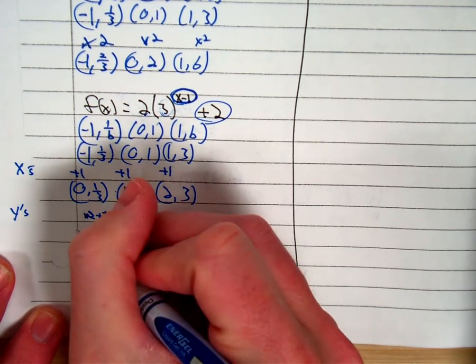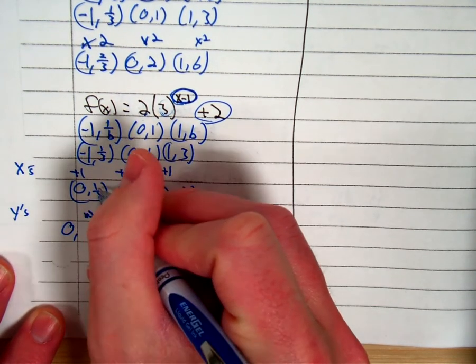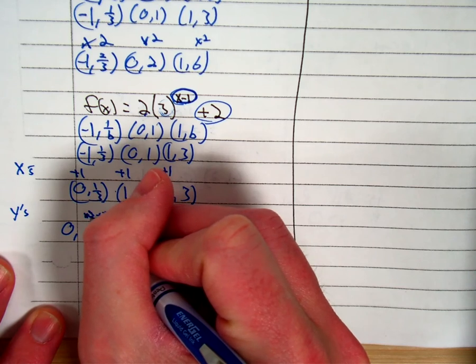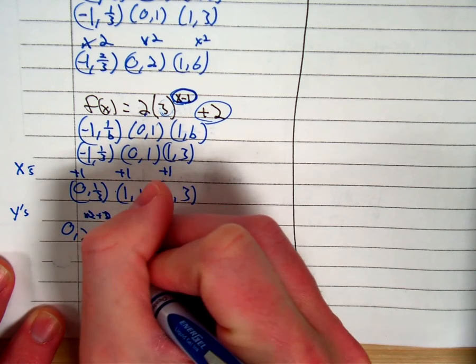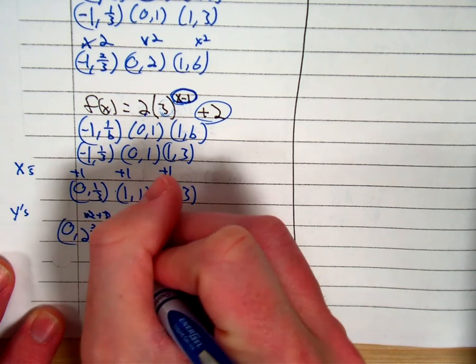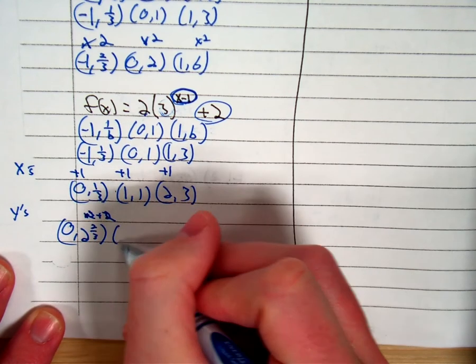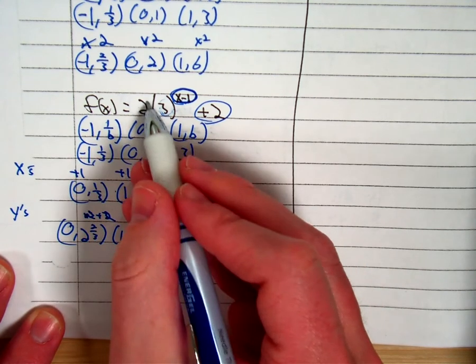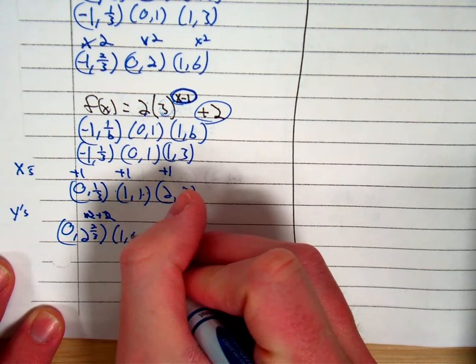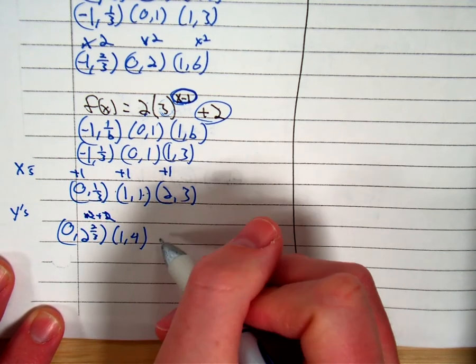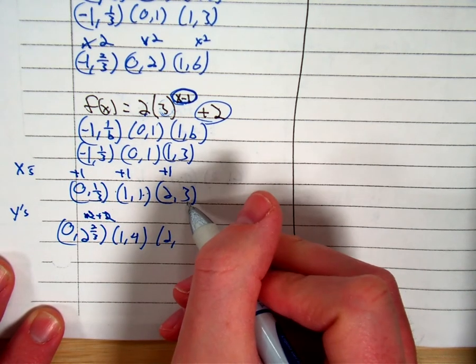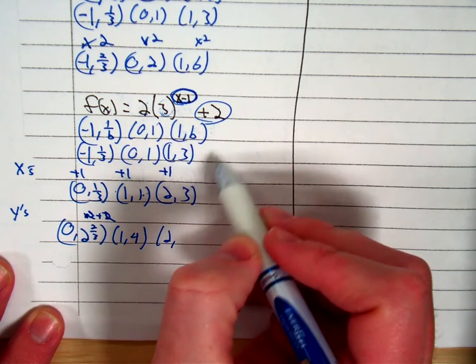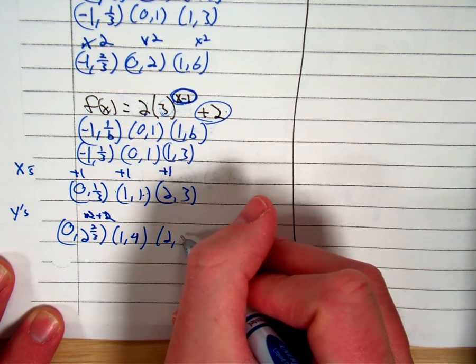Okay, so we're going to have 0, comma, 1/3 times 2 is 2/3, plus 2, 2 and 2/3. Okay, 1 times 2 is 2, plus 2 is 4, and we have 2, comma 2. 3 times 2 is 6, plus 2 makes it 8.